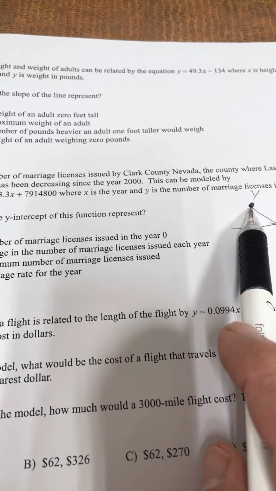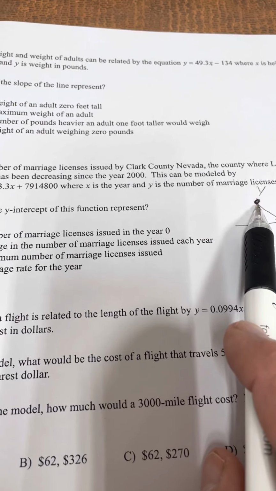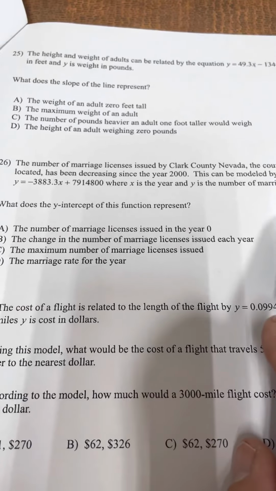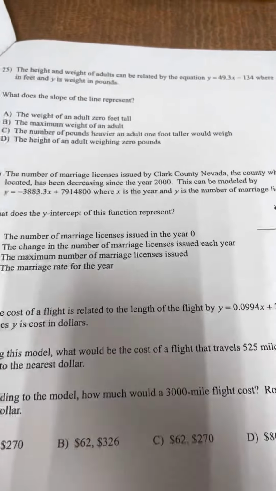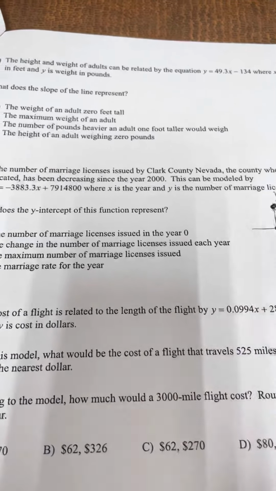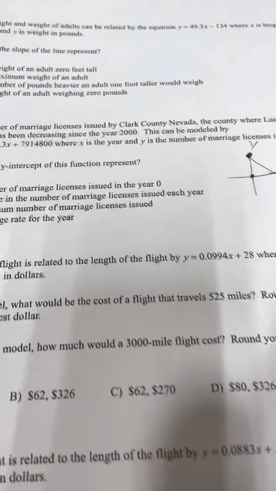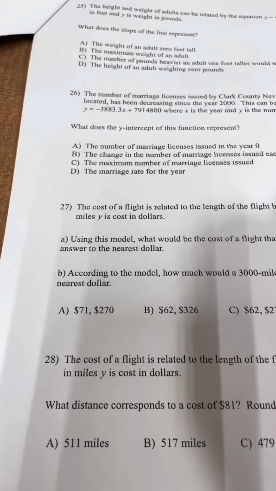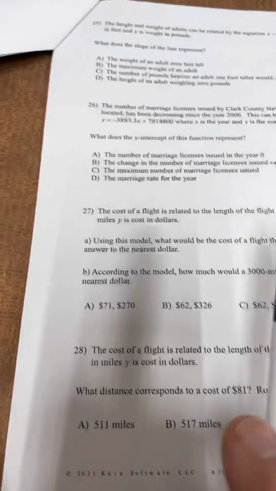So your y-intercept is going to represent the number of marriage licenses issued in the year 0. So if we go all the way back to year 0, which is kind of weird to think about, but that's what that line represents. Or that intercept, the y-intercept, what it represents.